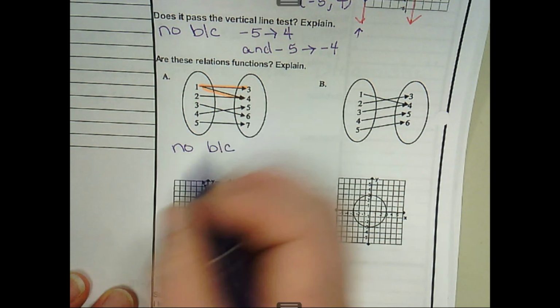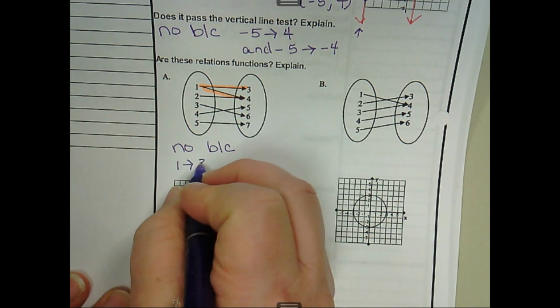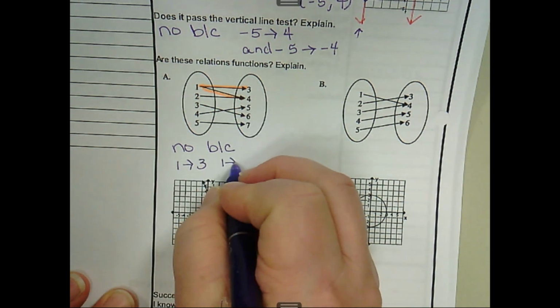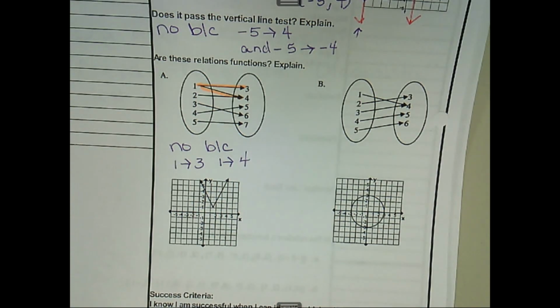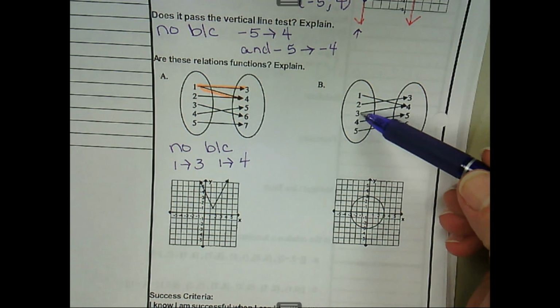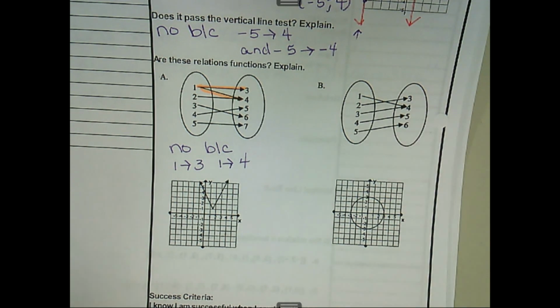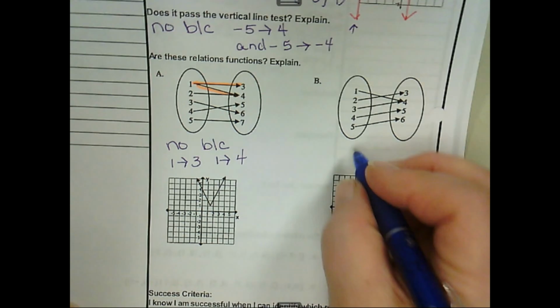One is mapped to 3 and 1 is mapped to 4. Not a function. What about the next one? Each of these numbers have only one arrow coming out. Yes, it is a function.